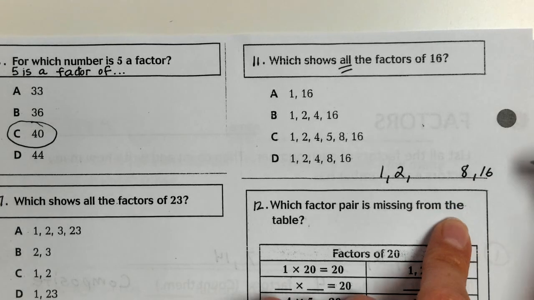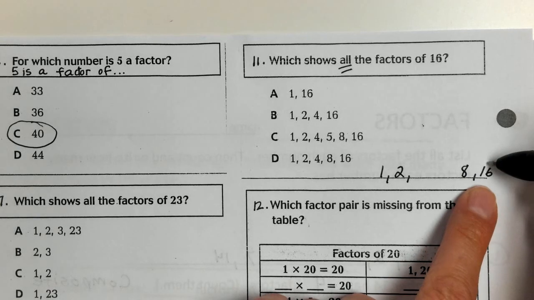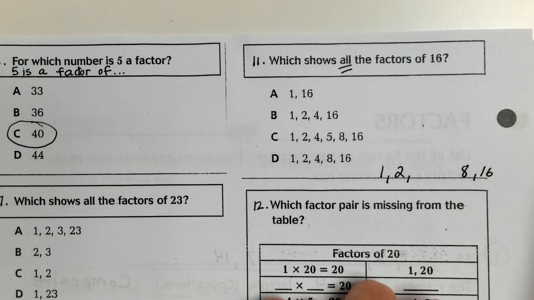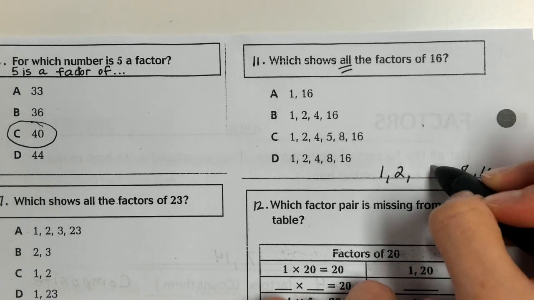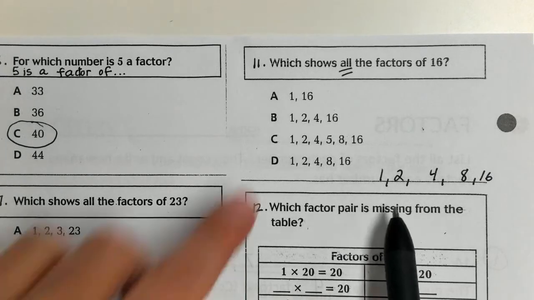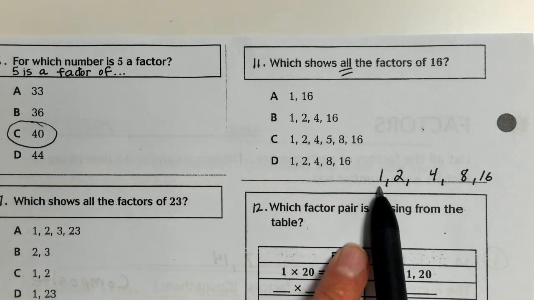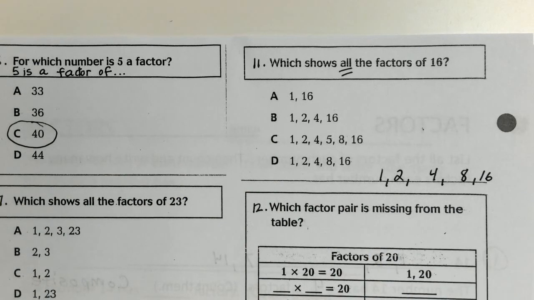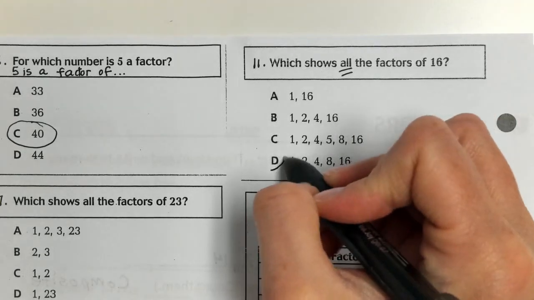All right, is 3 a factor of 16? No. If I add 1 plus 6, the answer is 7. 3 times nothing will give me 7. All right, what about 4? 4 and 4. All right, so now I am looking for the list that has 1, 2, 4, 8, and 16. Which of those lists has 1, 2, 4, 8, and 16? D.